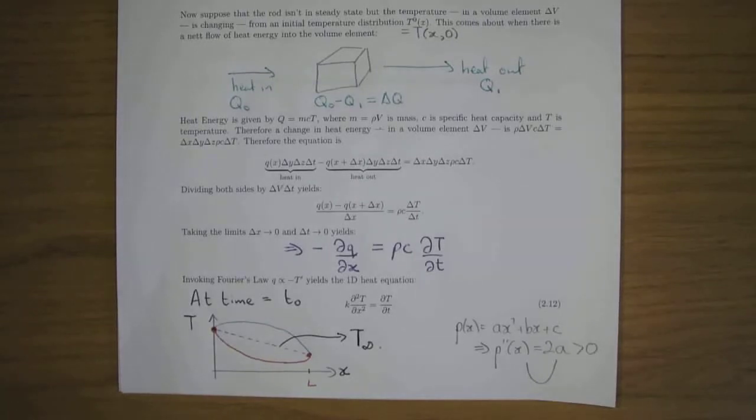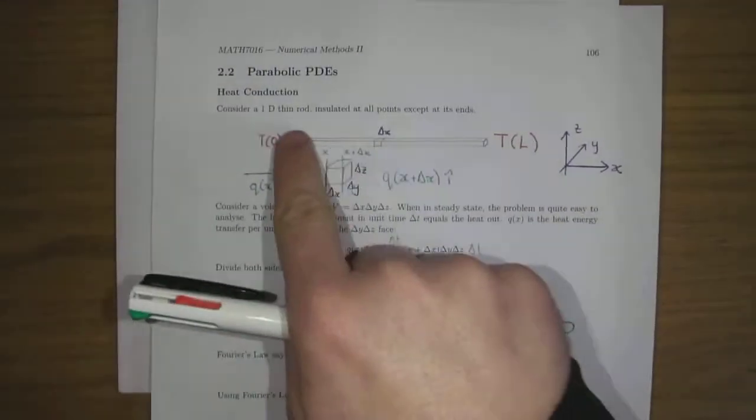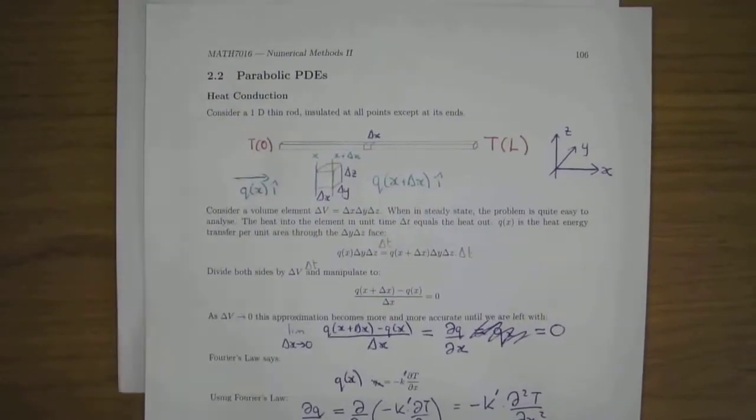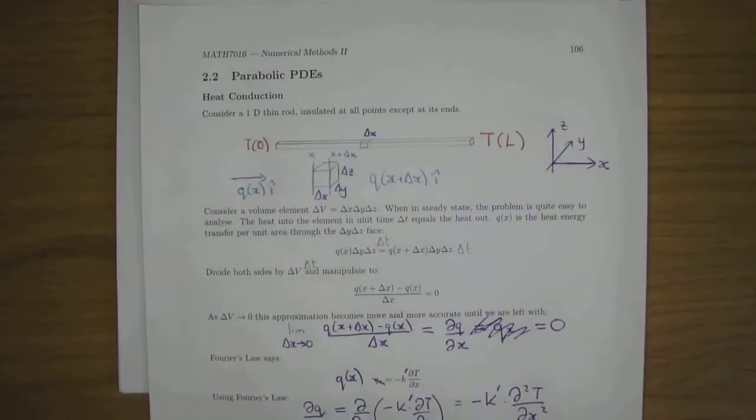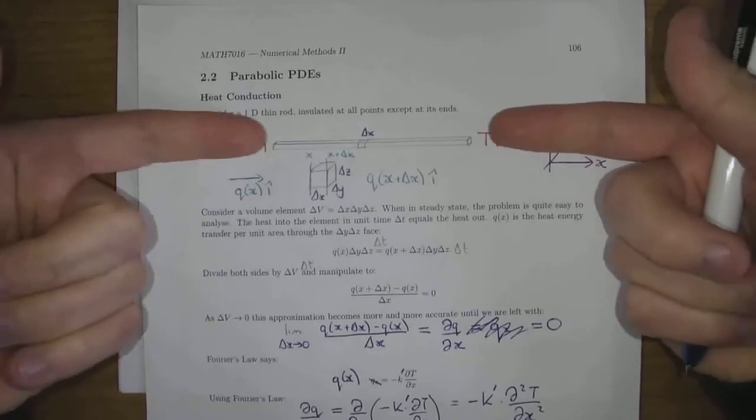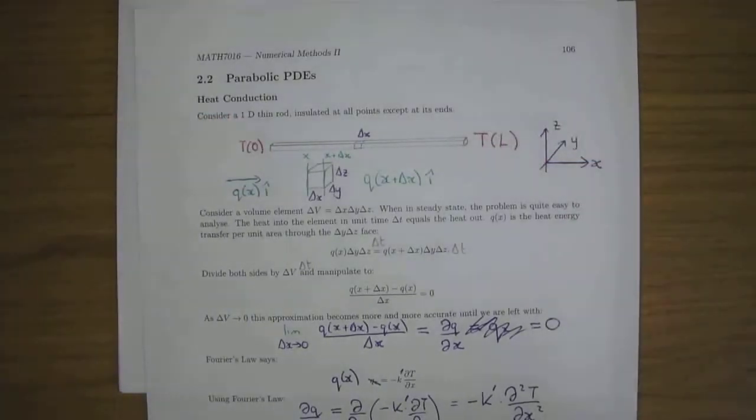So in the previous video, we showed that if we had an insulated rod, so in terms of a picture, something like this, and suppose it had some initial starting temperature, which we'll probably imagine is 0, and then you put it in thermal contact with these two heat sources, how does the temperature change?